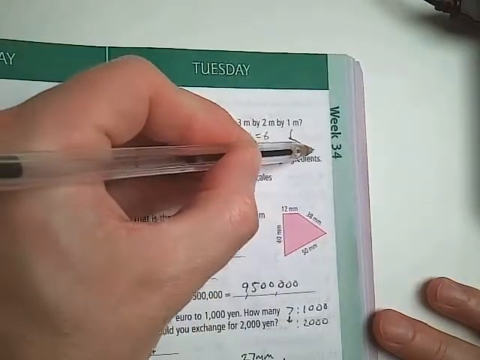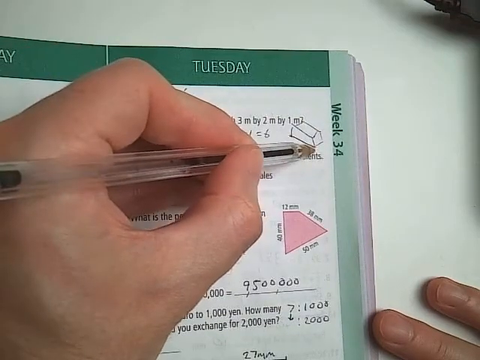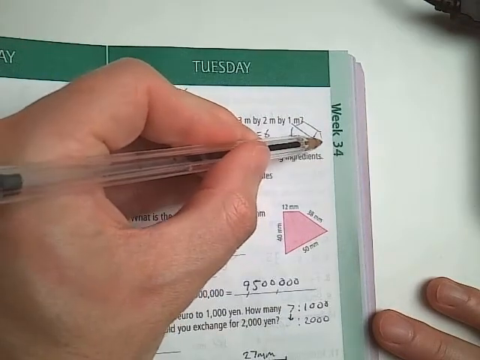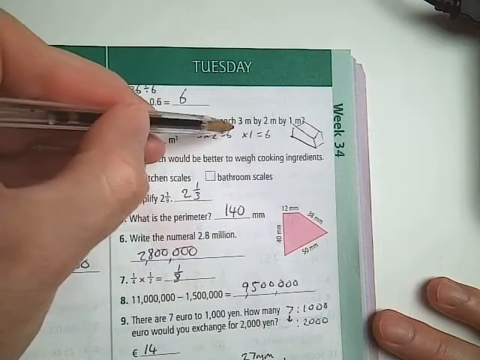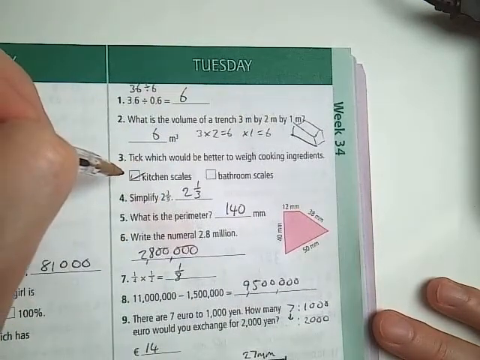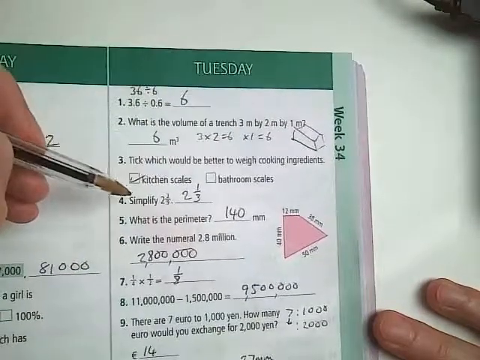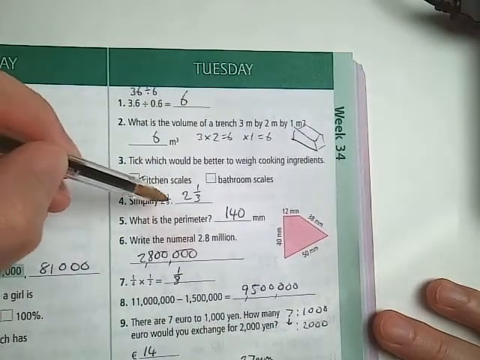Well, a trench is like a prison, only it's empty, buried in the ground. It's 3 meters long, 2 meters wide, and 1 meter high. Multiply 3 by 2 by 1, your answer is 6. Tick which would be better to weigh cooking ingredients, the kitchen scales. Obviously. Question 4, simplify 2 and 3 over 9.